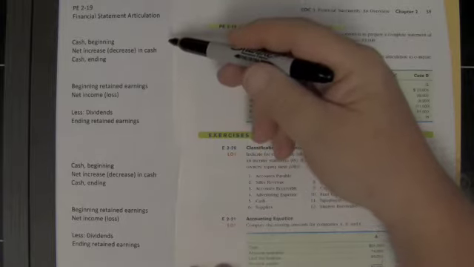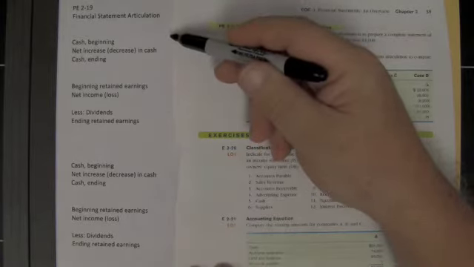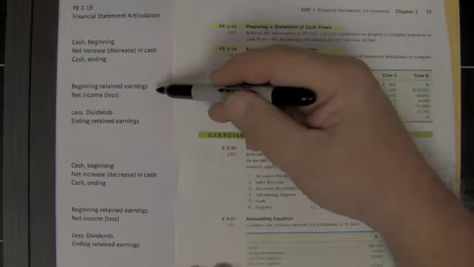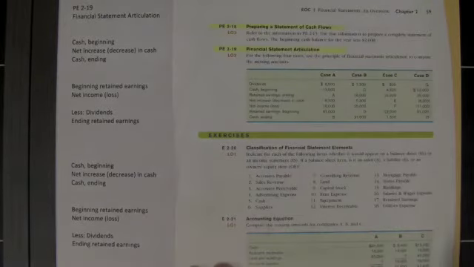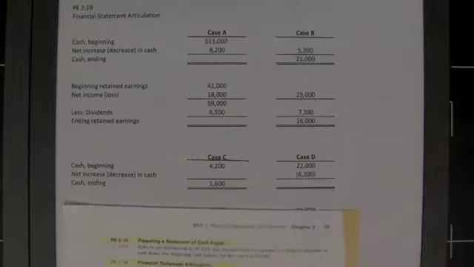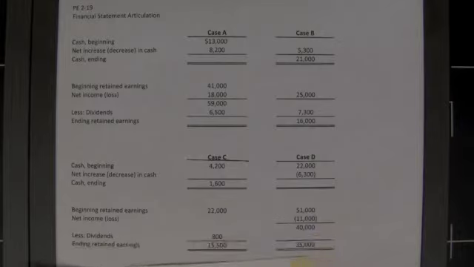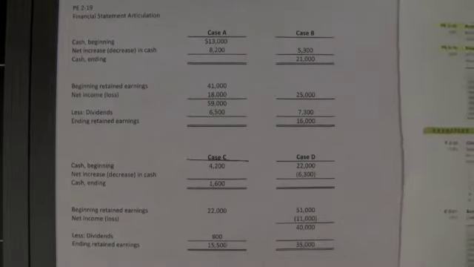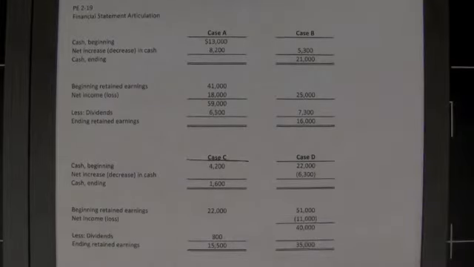We want to know our ending cash. We isolate the items dealing with cash and retained earnings. Once we've isolated those items and put them in the correct order, beginning cash plus change, ending cash, retained earnings plus change, ending retained earnings, then we can go through and look at the information. What I've done is I've just gone through and rearranged things and put in the numbers as they've given them to us. Now we can go through and look at the problem and see if we can make some sense out of this.